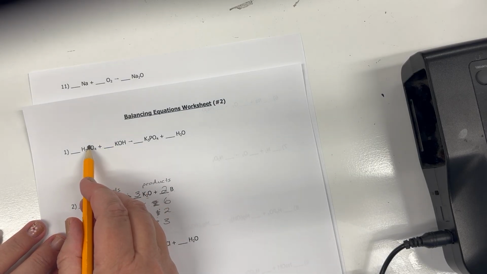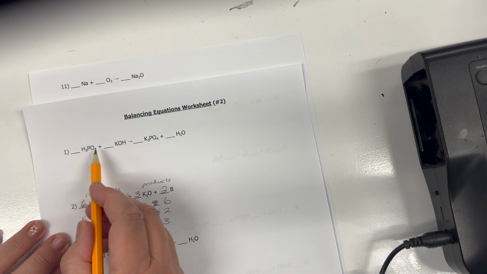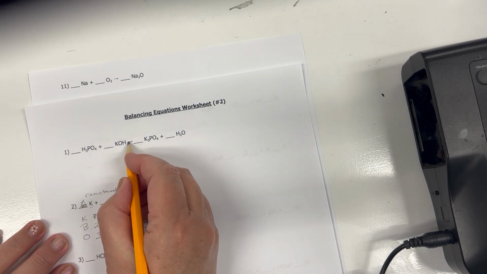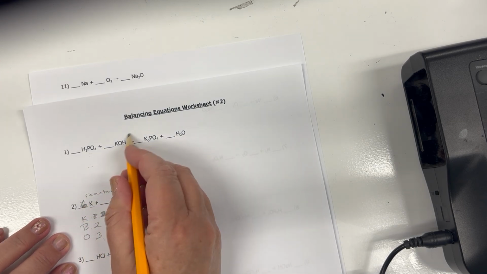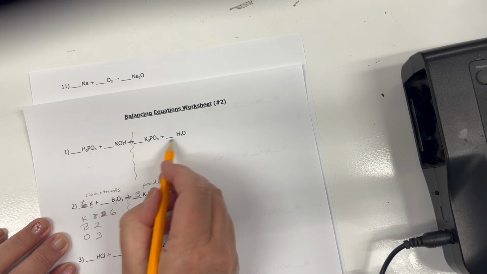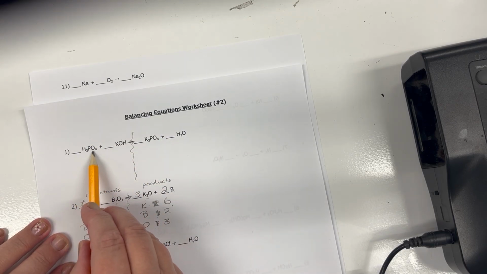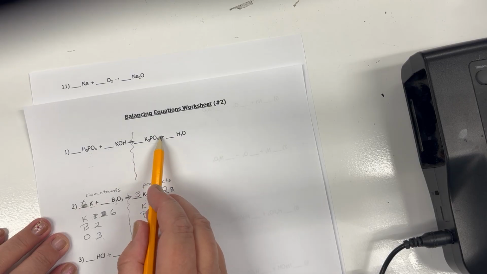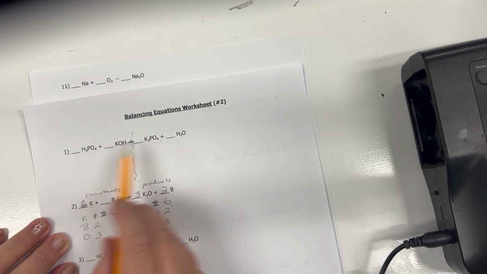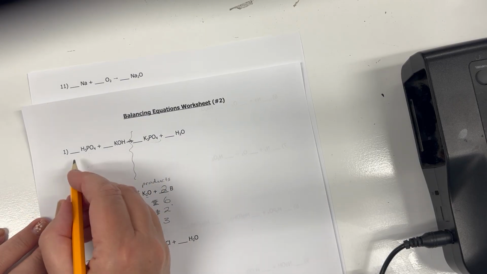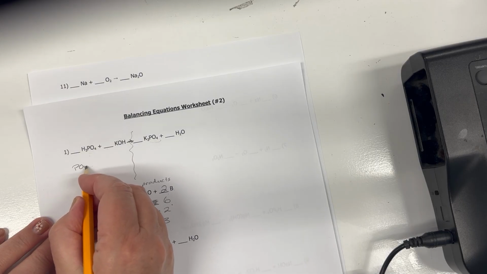What I see here is this PO4. First let's identify the reactants and the products. These are the reactants, these are the products. There's a PO4 on the reactant side and a PO4 on the product side. If you see it on both sides, you can use that as a polyatomic ion.